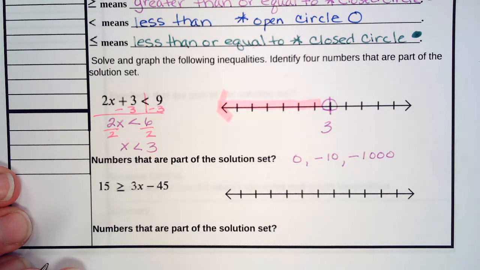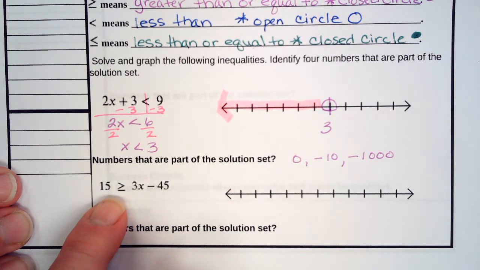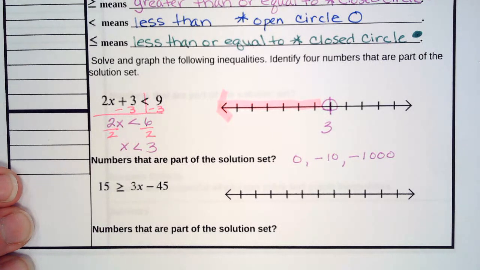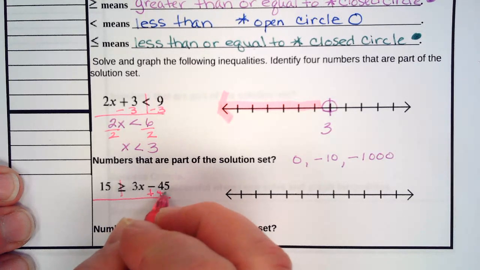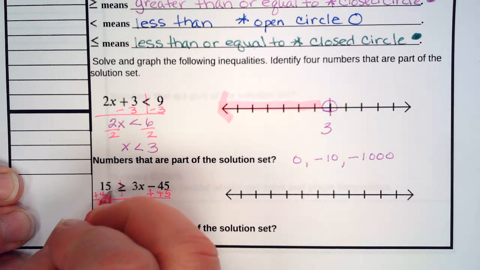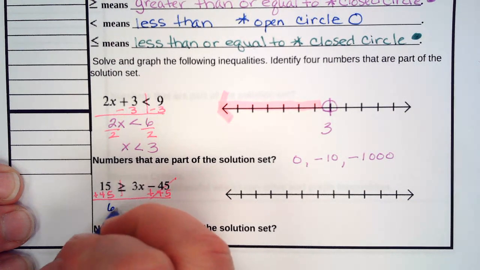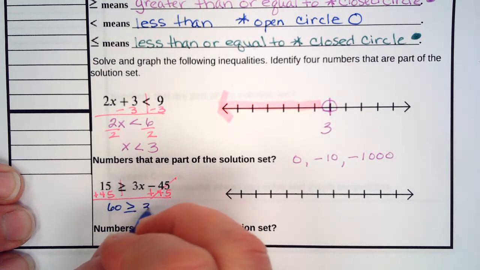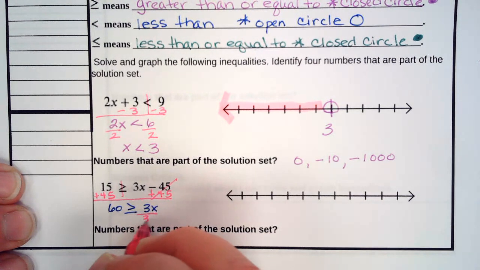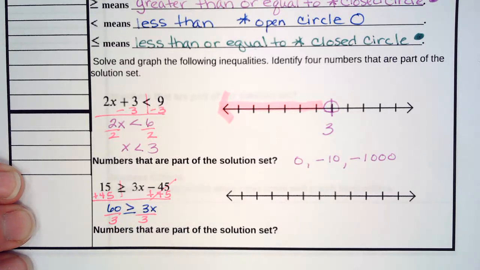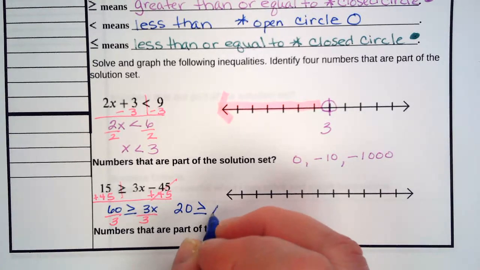Okay, for the next one, this time we're looking at greater than or equal to. Remember, the alligator mouth goes to the number that will be the biggest. So let's solve. I'm going to add 45 to both sides. I've eliminated it here. 60 is greater than or equal to 3x. Okay, I've got to divide by 3. And 20 is greater than or equal to x.